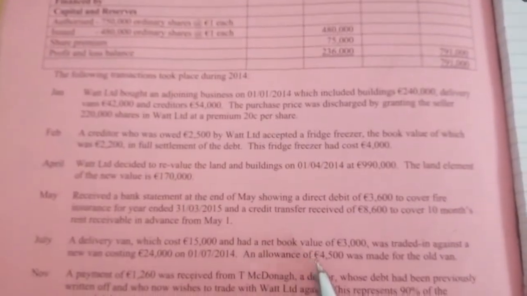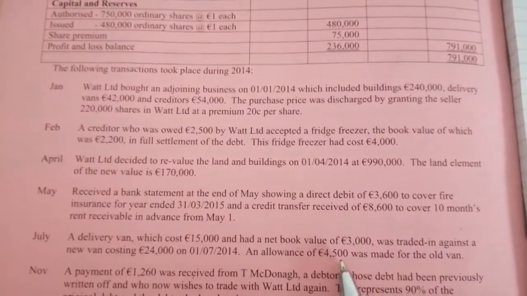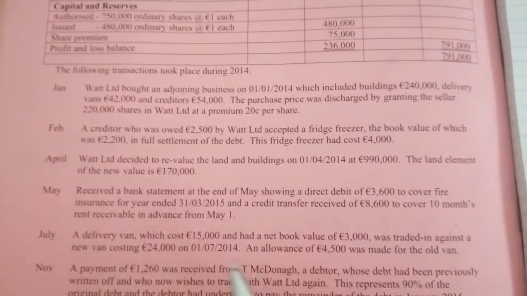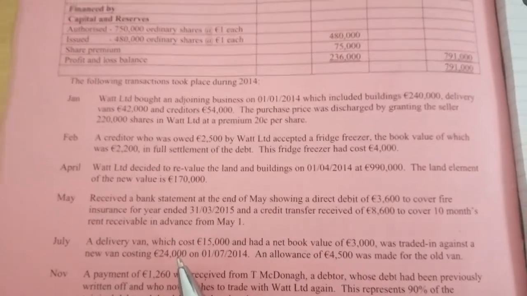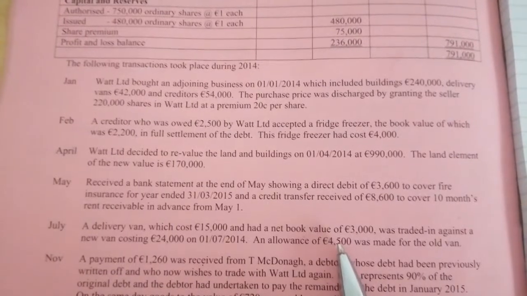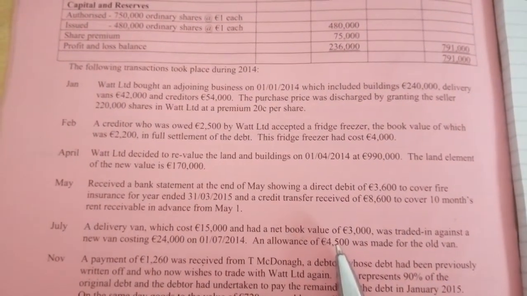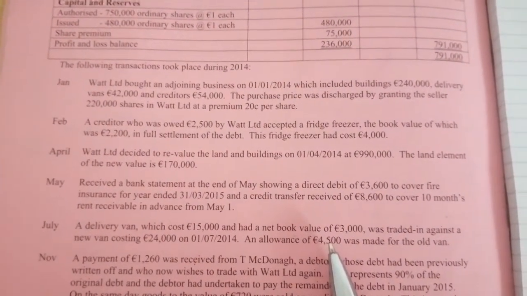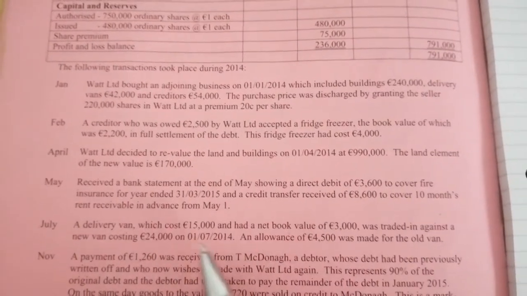Okay, next thing is, if we got an allowance of 4,500 for the old van, that means that when we went to buy the new van for 24, the garage owner said, look, I'll let you off 4,500 of the cost if you trade in your old van. Give me the old van and I'll reduce the cost for you.